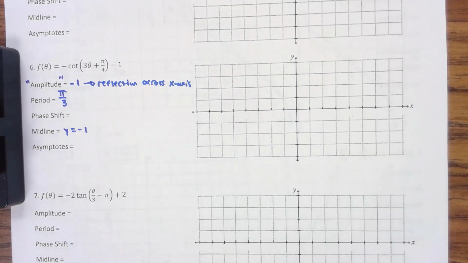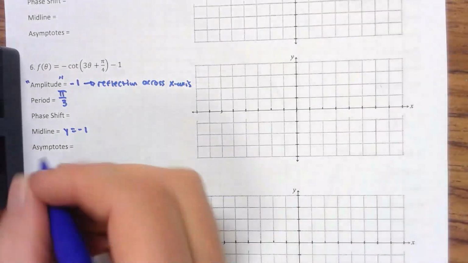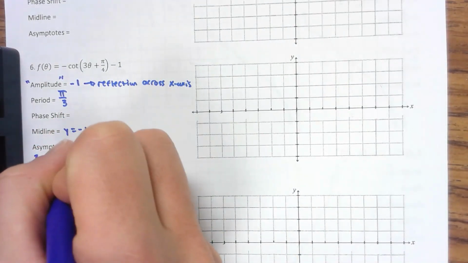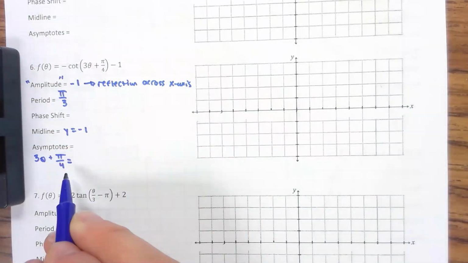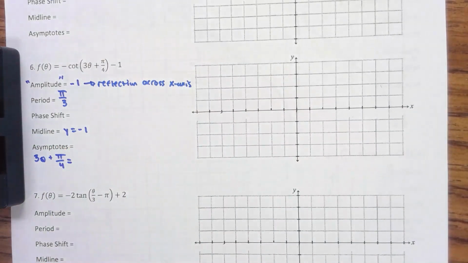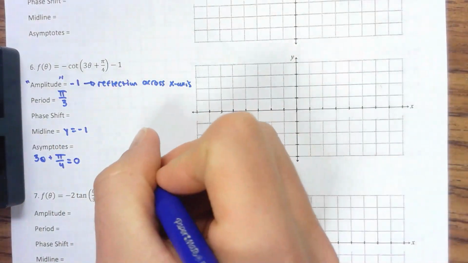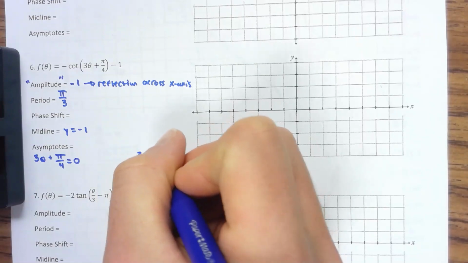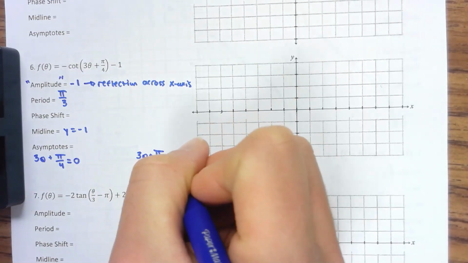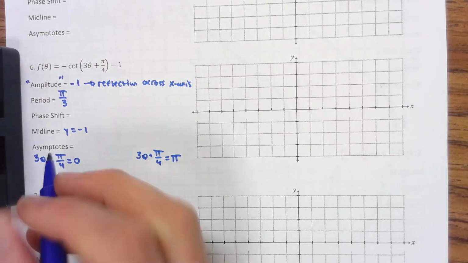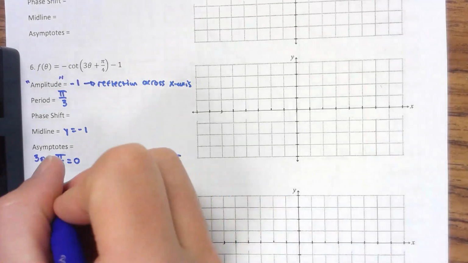And let's figure out these asymptotes. So I'm going to take everything in the parentheses, so 3 theta plus pi over 4, and I'm going to set it equal to where the asymptotes were for the parent function. And with cotangent, that was at 0. And I'm going to do it again and have 3 theta plus pi over 4 equal to pi. And now we just need to solve for theta here. And that's going to tell us where the new asymptotes are, including the phase shift, and also includes the period change. So I'm going to first subtract pi over 4 in both cases.